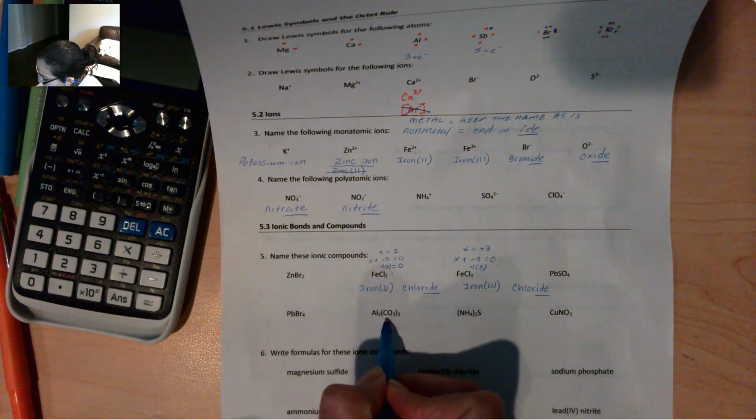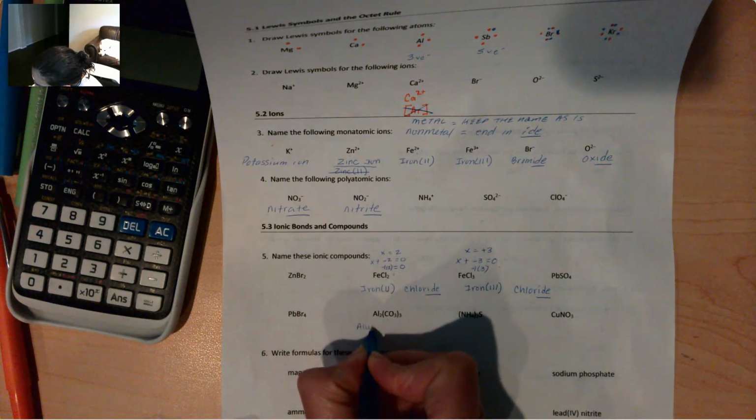I want us to do this one only because it looks difficult, but it really is not difficult at all. We have aluminum 2 and a carbonate group, and we want to be able to write these down. Aluminum is a metal, carbonate is a polyatomic ion, and I'm just going to write this as aluminum carbonate.